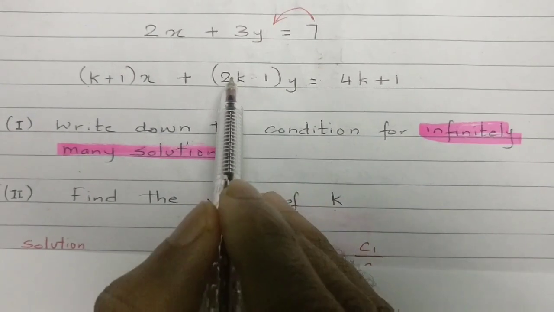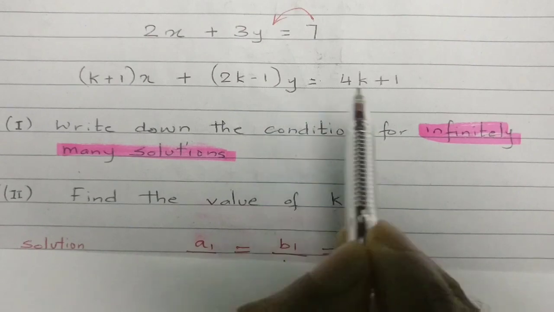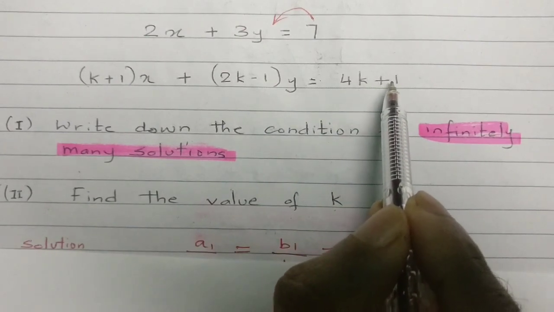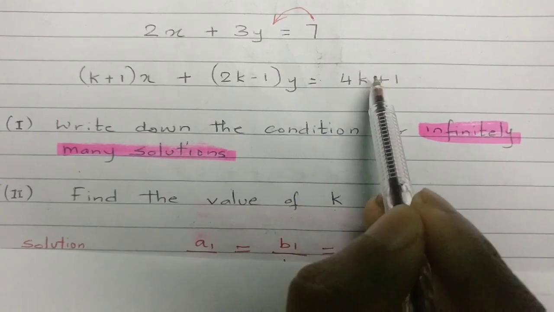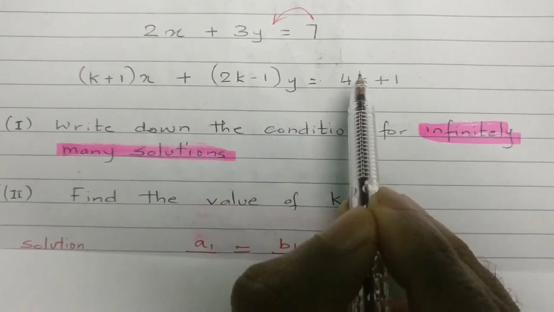Okay, so here I have another one that is 2k minus 1 in the bracket y and 4k plus 1. Now, whenever this is not in the general form, I have to take 4k plus 1 on the other side of equal to. Keep this thing in mind now.